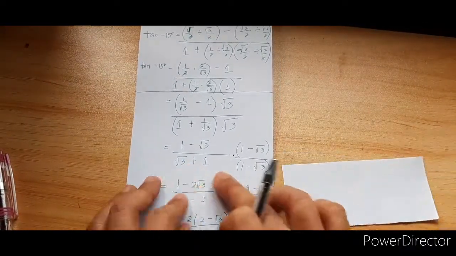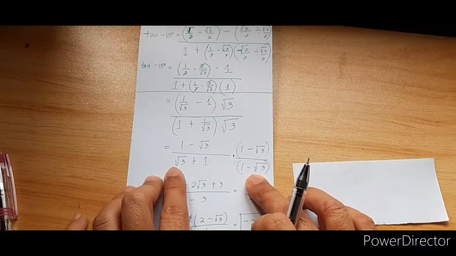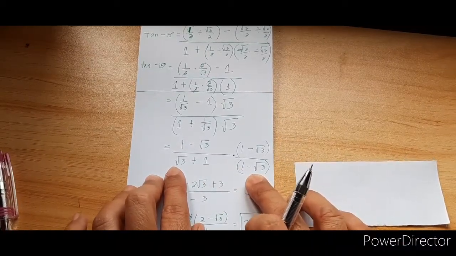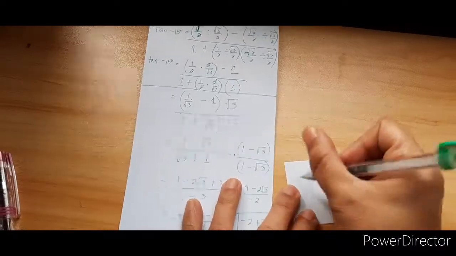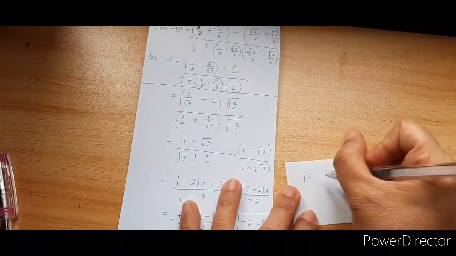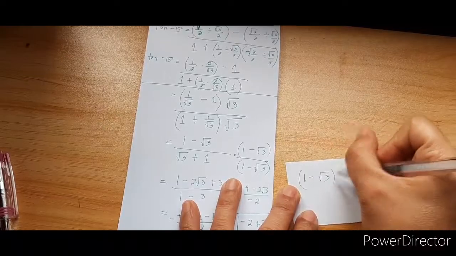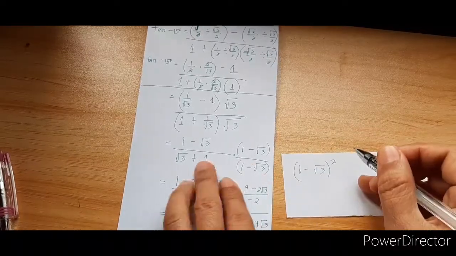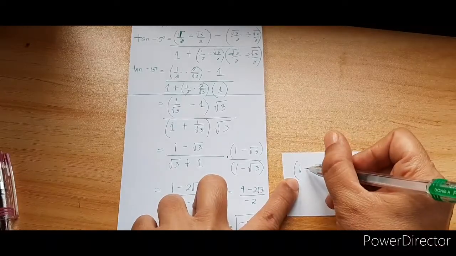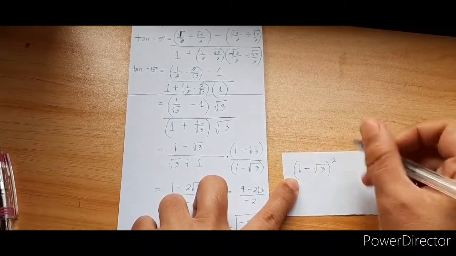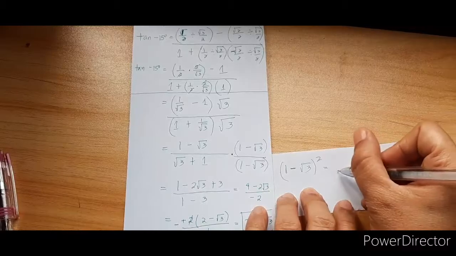Okay? So, dito sa baba, walang problema kasi sum and difference of two squares. So, square the first, square the second. Dito sa taas, ang medyo magkakaproblema kasi 1 minus square root of 3 squared. So, parang ganyan ang nangyari kasi dalawa na sila. Okay? So, yes, the square of a difference. So, kapag ganyan, di ba?